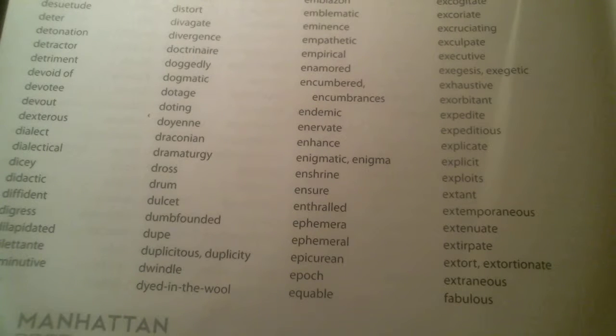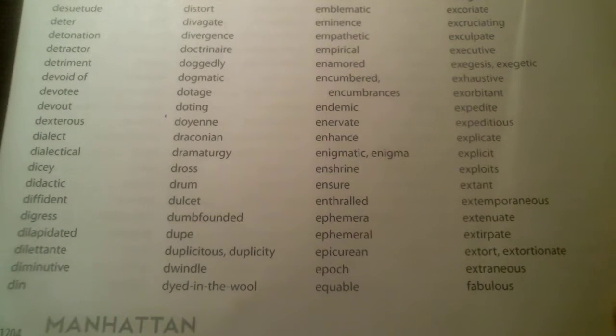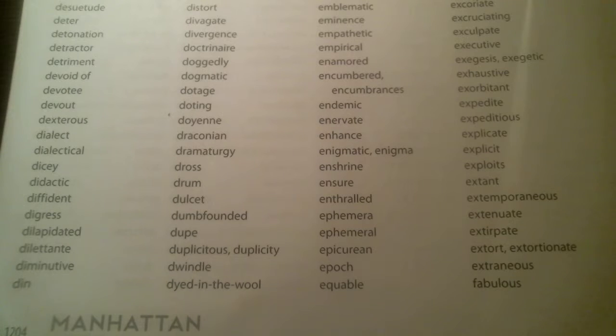Hello, we're going to work on flashcards for GRE vocabulary. As you can see, I'm using Manhattan Prep's 5-pound book. They made a terrific book using exercises for math, verbal, and writing. And at the end, they have pages of vocabulary that are on the GRE.